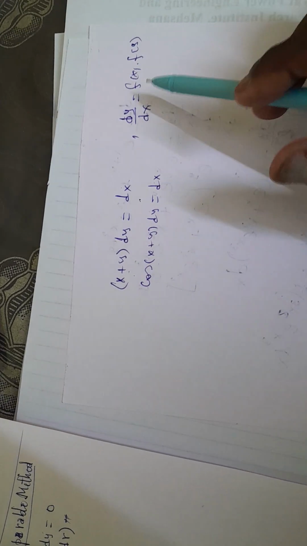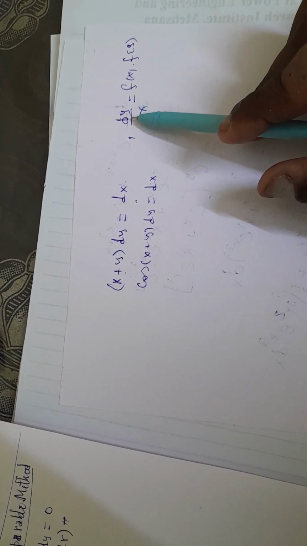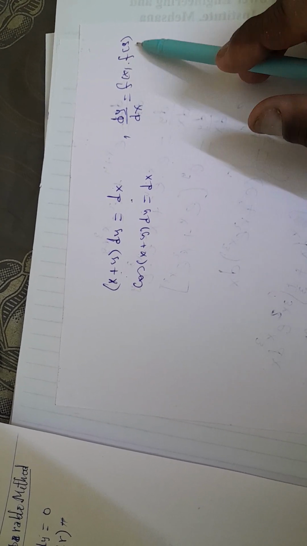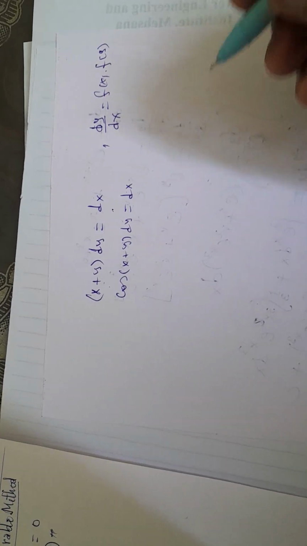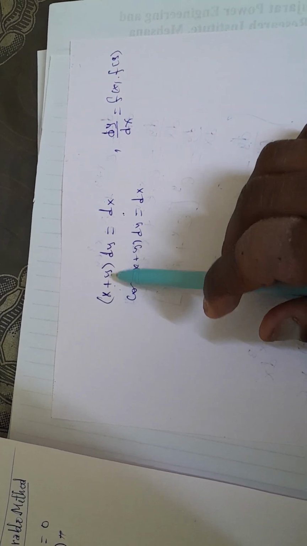It is not possible to get dy dx with f of x and f of y. So what do we have to do in this kind of situation? If we want to solve by applying the separable method, what we have to do is just take x plus y as common.